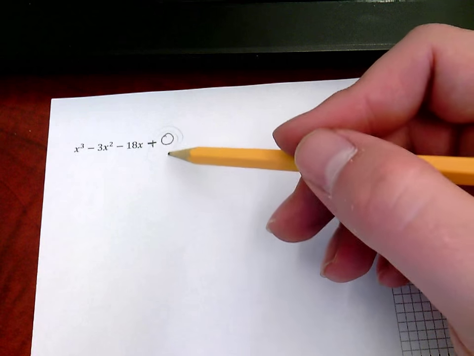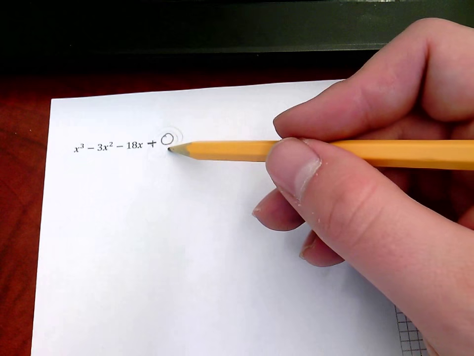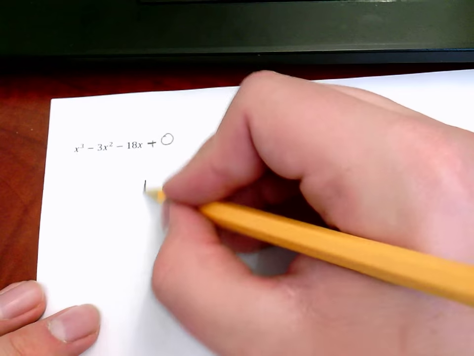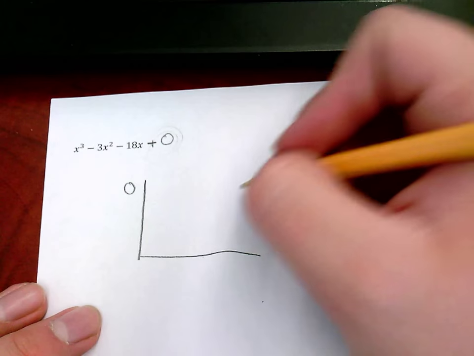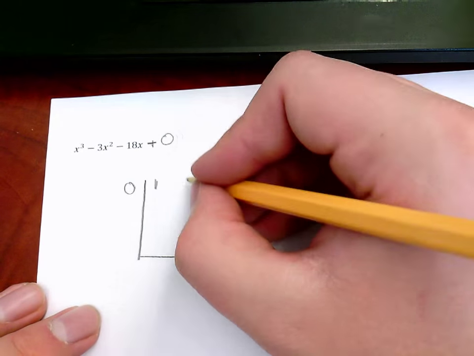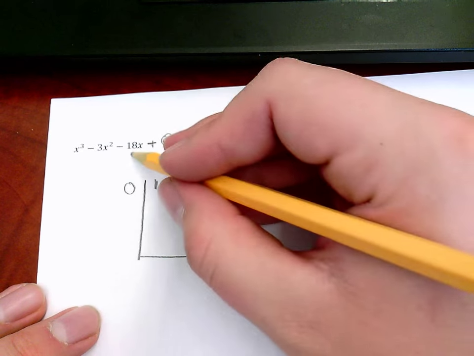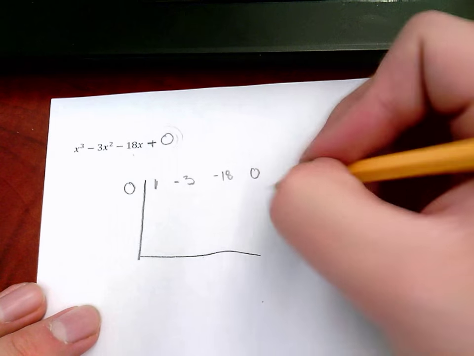Now what's fun about this one is that I don't actually have to do much, because there's only one multiple of 0, and that's 0. So when I do my synthetic division, I can just put 0 up here. My coefficient to that is 1. Coefficient to that is negative 3. Coefficient to that is negative 18. Finally, my coefficient to that is 0.